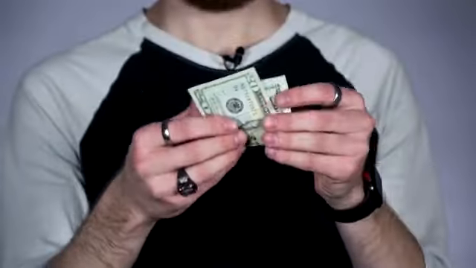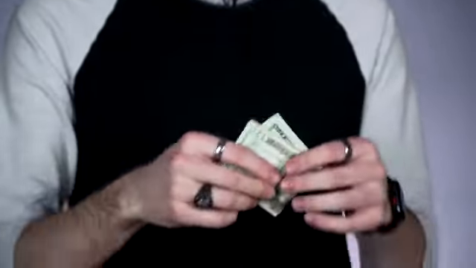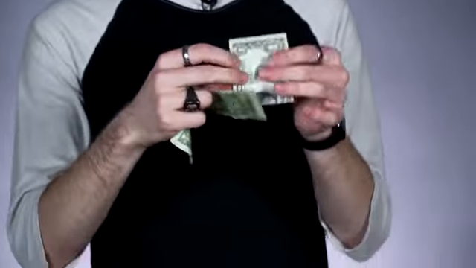Now let's learn how to use it in a routine. So here is how to do the transposition effect using the Cash Point gimmick. What you're going to need is a 20 with your gimmick on it, and then a 1 that would match your gimmick.